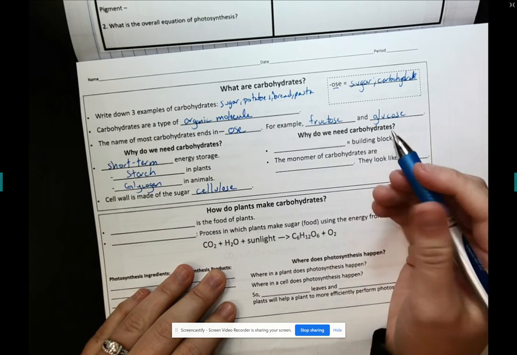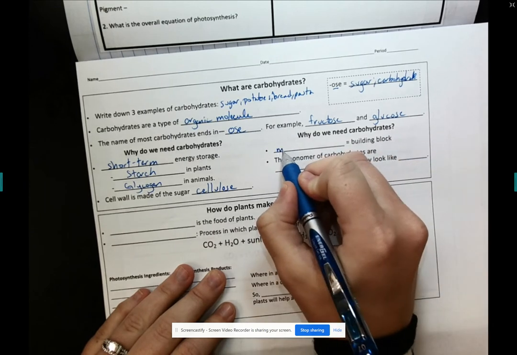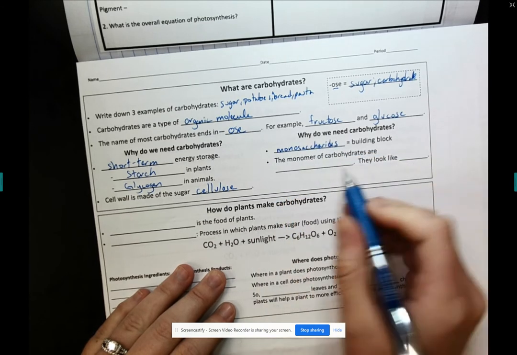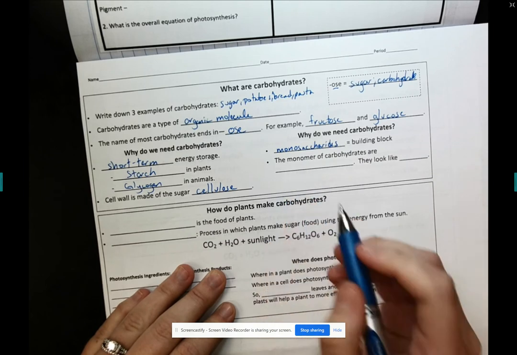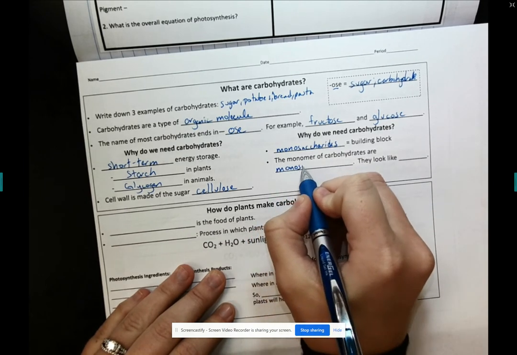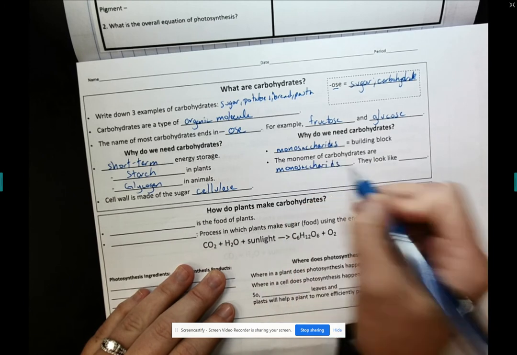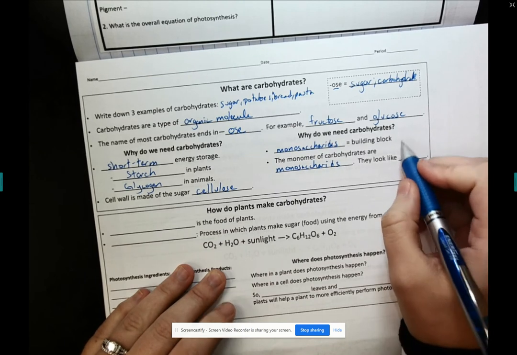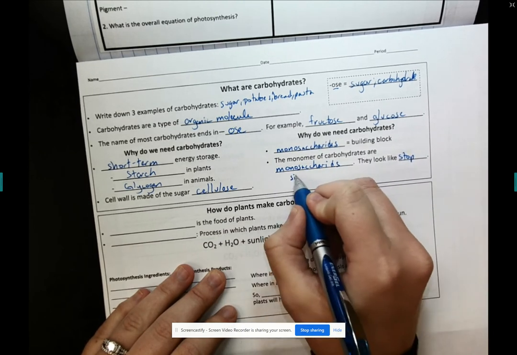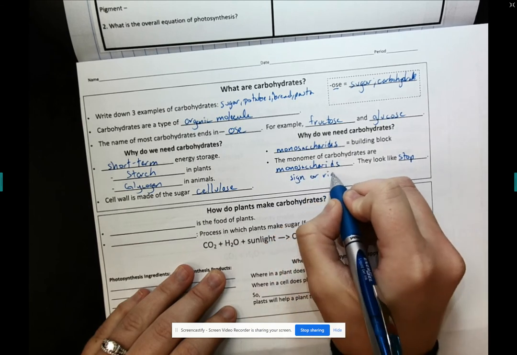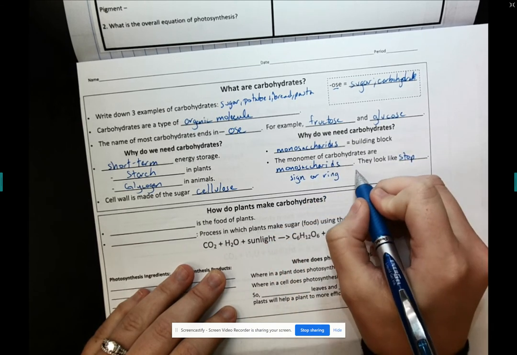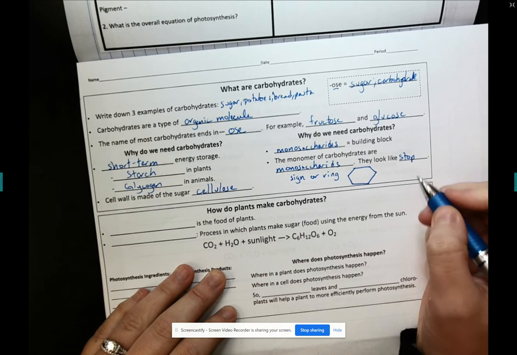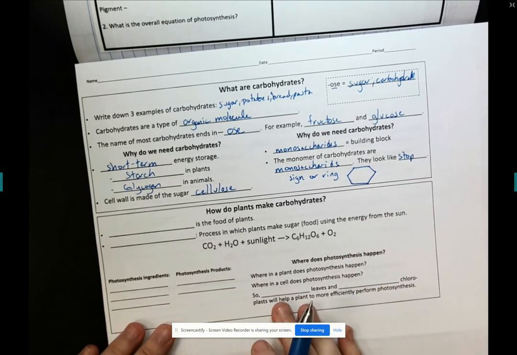The building block of carbohydrates are called monosaccharides. They look like a stop sign, or maybe like a ring. So if I were to draw it, I would do something like that. That's a carbohydrate. Sorry, my drawings are not perfect.